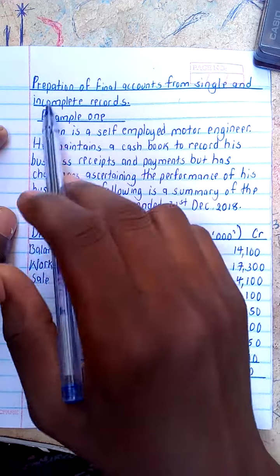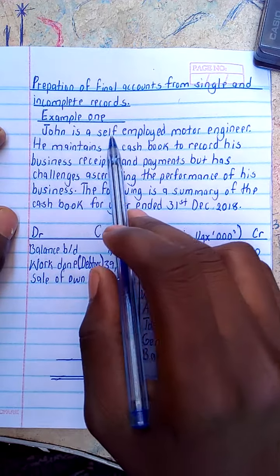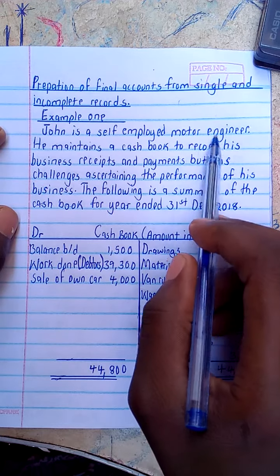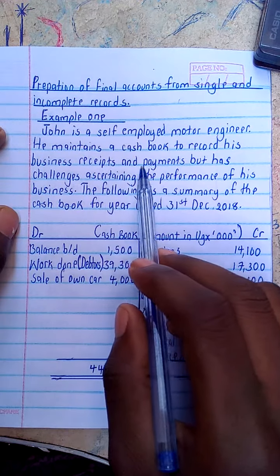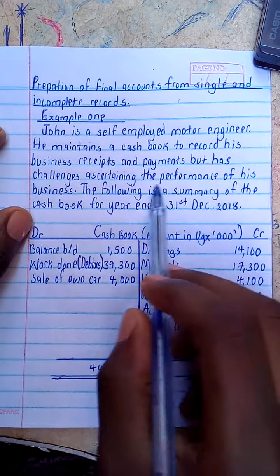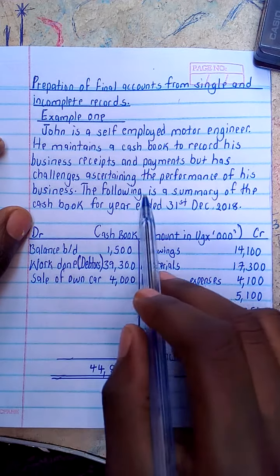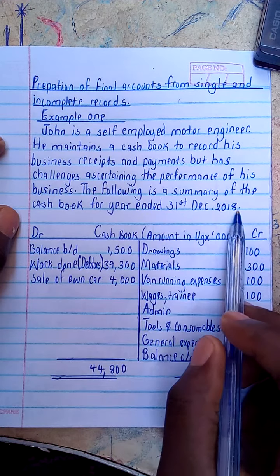So, example 1 of the single and incomplete records. They're saying John is a self-employed motor engineer. He maintains a cash book to record his business receipts and payments, but has challenges ascertaining the performance of his business. So the following is a summary of the cash book for the year ended 31st December 2018.